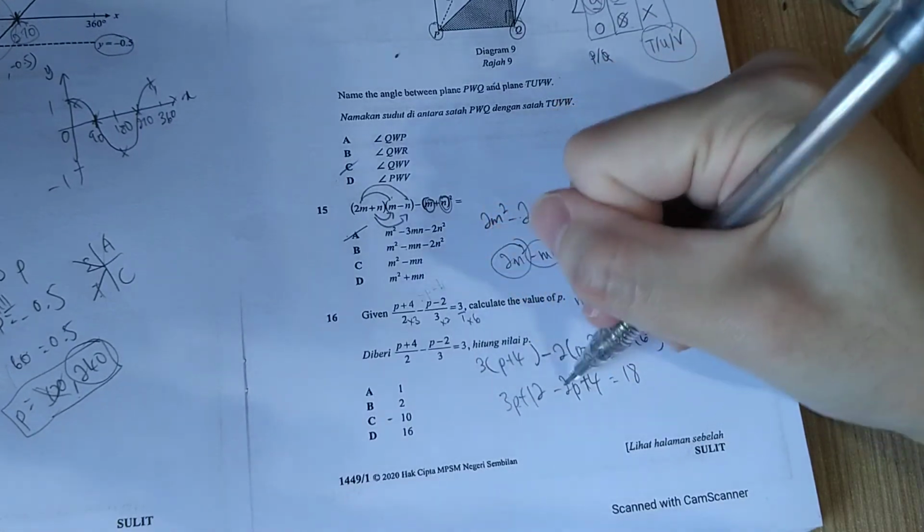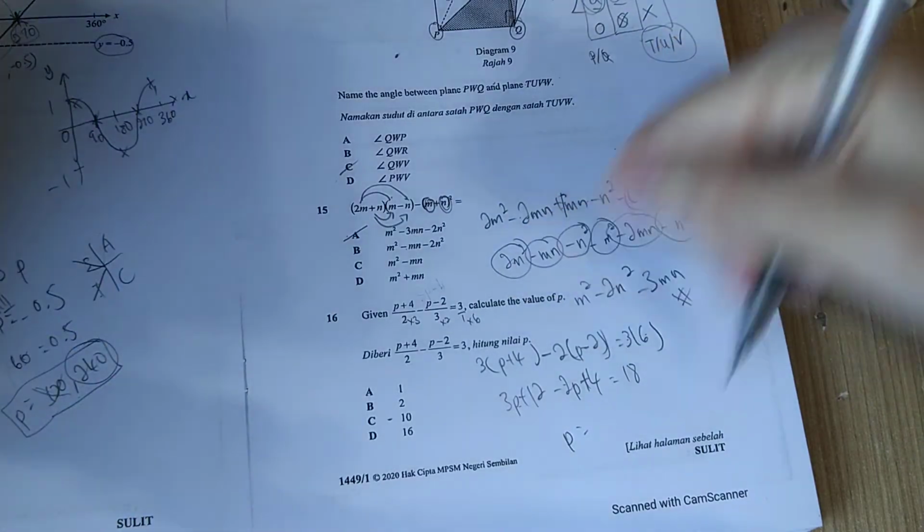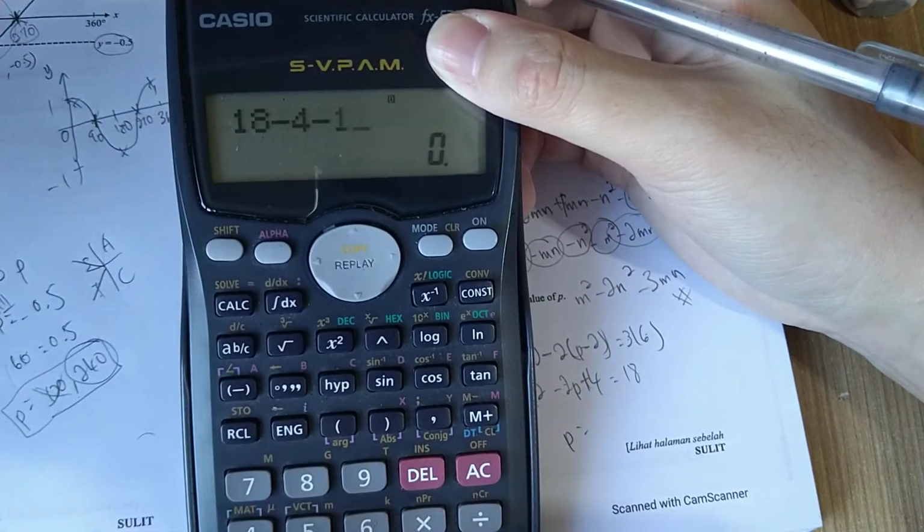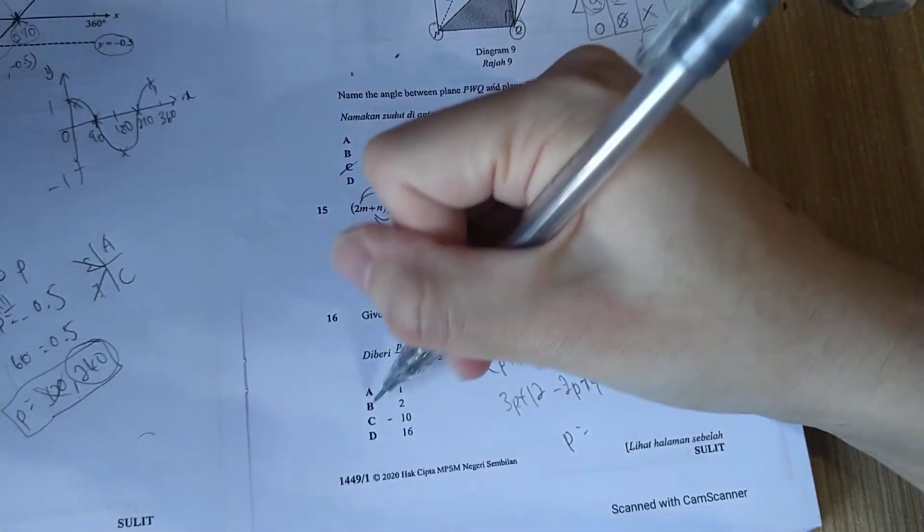3p minus 2p is p, and just pindah everything to the other side. So 18 minus 4 minus 12. I think it's 2. I think, I'm not sure. Yeah. So the answer is B, right?